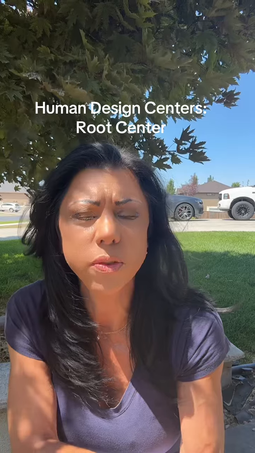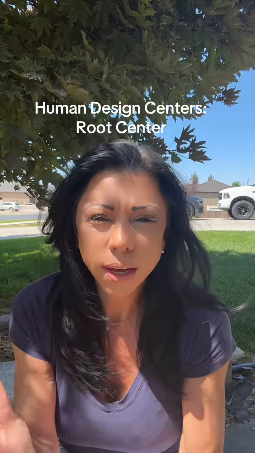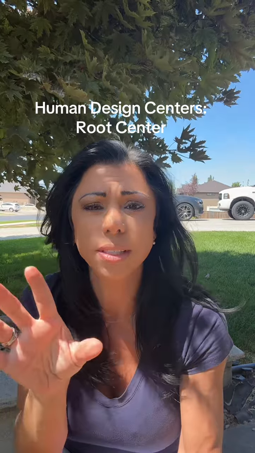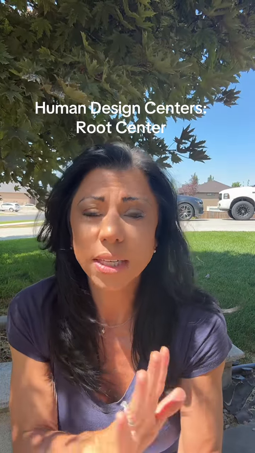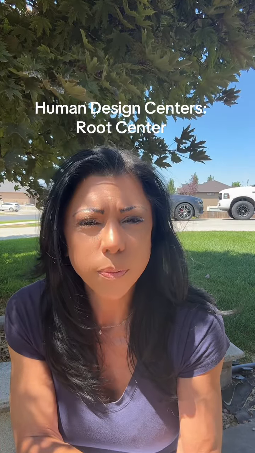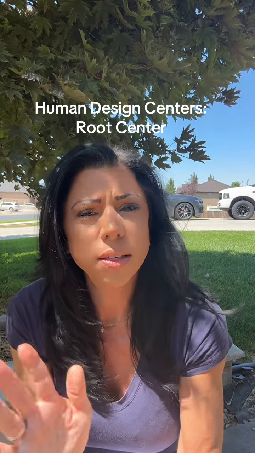to the top. So if you've ever seen a human design chart, it looks like an outline of a body, and within that outline are different shapes, and those shapes just represent different energy centers, and we'll go through what each one of them kind of means and what it means if they're defined or undefined.